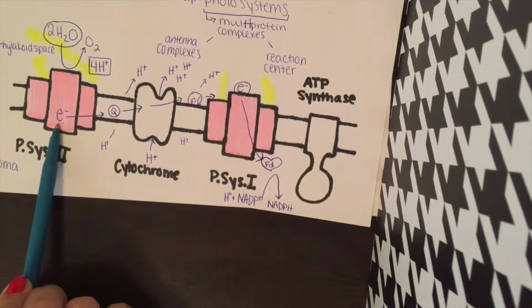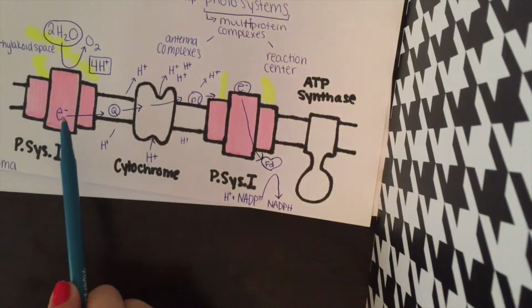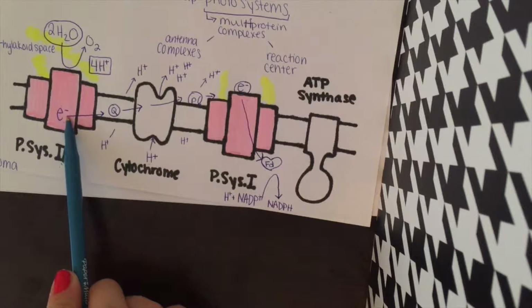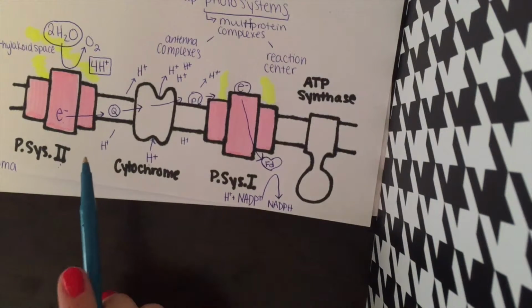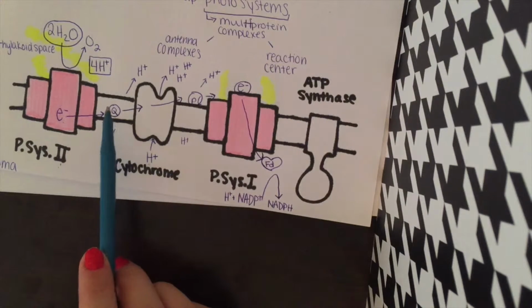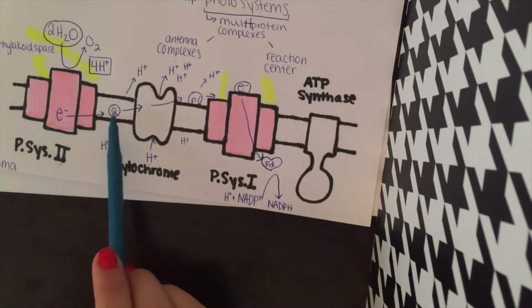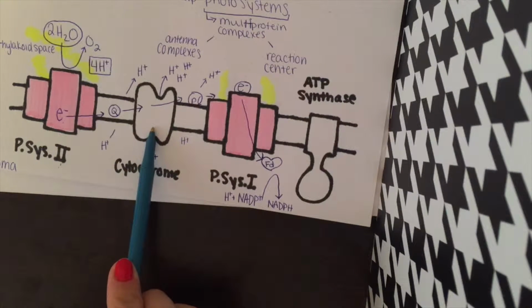Now this electron, it's important that we follow that. So the electron is in photosystem 2 and gets transferred over to a protein here called plastoquinone. Now it's not important that we know the name. I'm not even sure that you need to know it for the class, but plastoquinone takes this electron and transfers it over to the cytochrome.